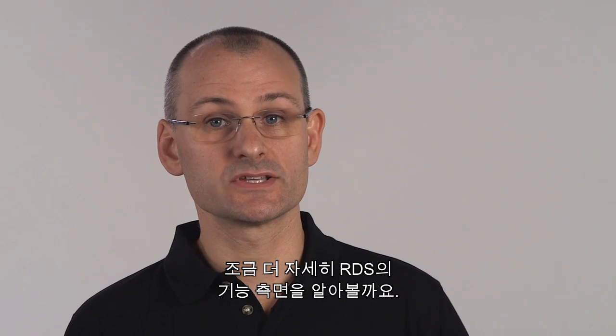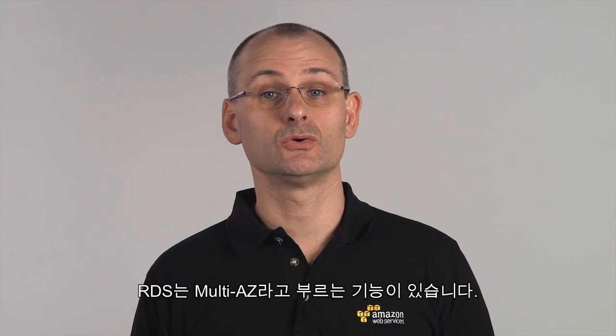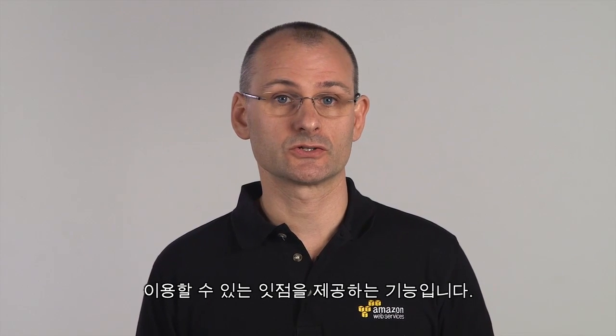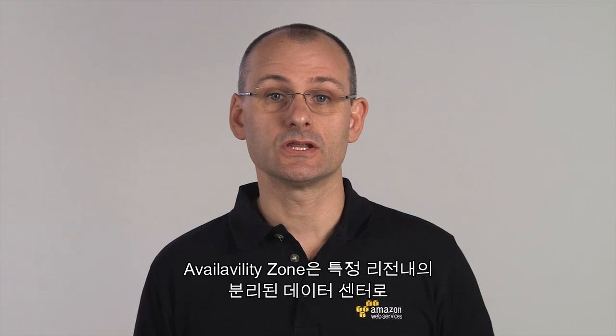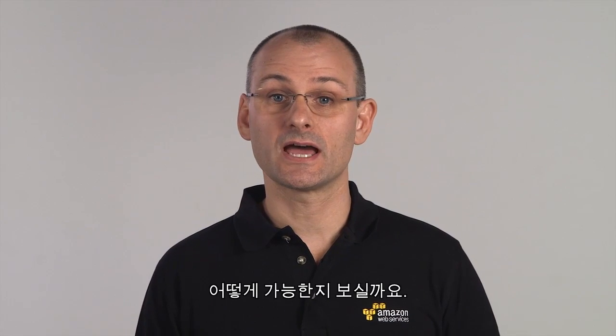So let's dig in a little bit more into some of the availability aspects of RDS. RDS has a feature called multi-AZ, and what this allows you to do is take advantage of the different availability zones that we have within the AWS infrastructure. An availability zone you can think of as a separate data center within a particular region. You see here on the screen we've got two availability zones, and we have a very simple application that's not actually taking advantage of that second AZ. What you can do with the multi-AZ feature that RDS has is take advantage of that other AZ very simply. Let's see how that works.